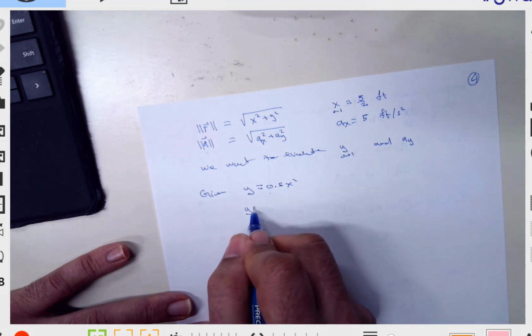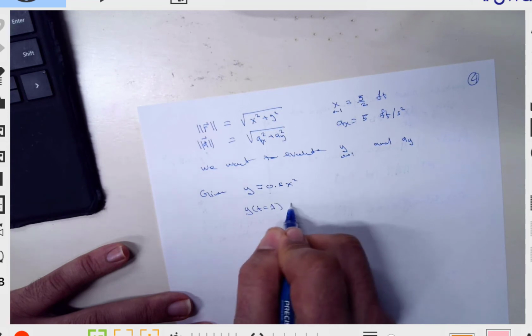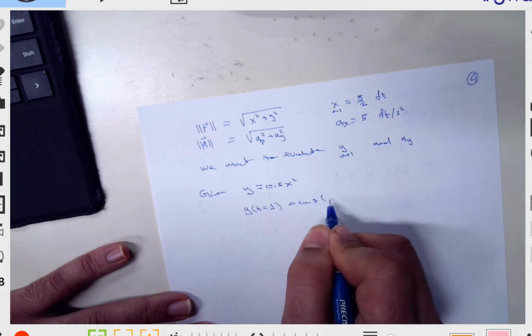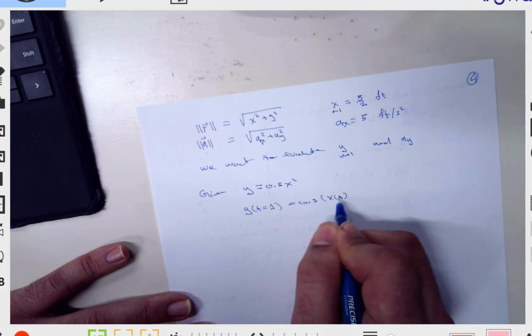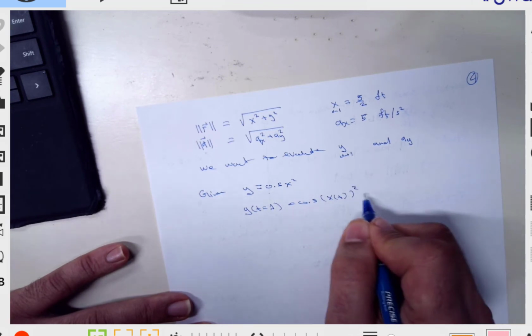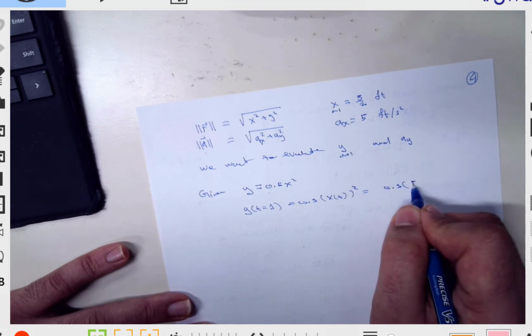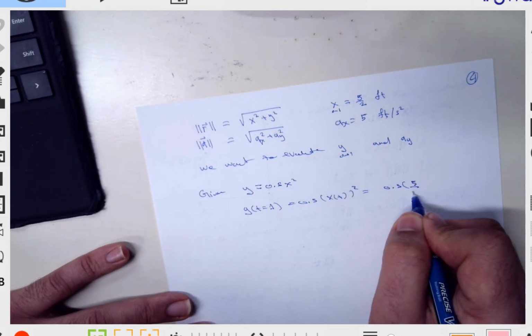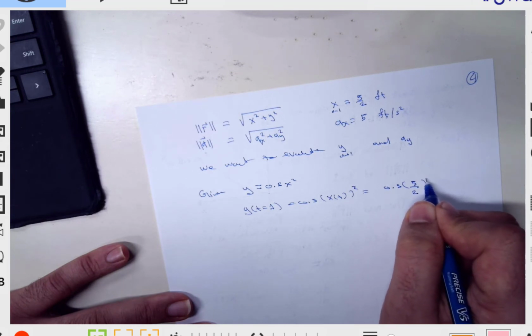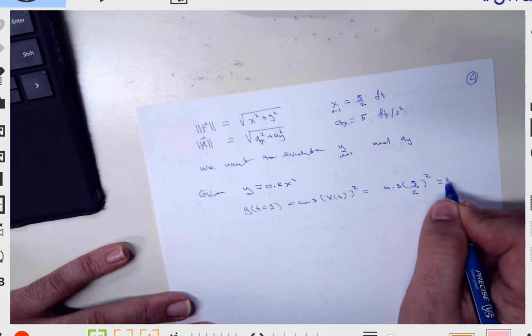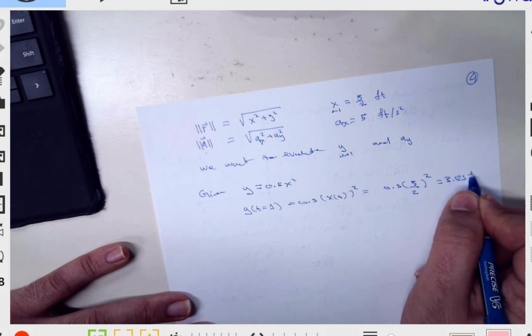So y at x equal to 1 is equal to 0.5, which we already know, and this is 5 over 2 squared, and that's going to be 3.125 feet.